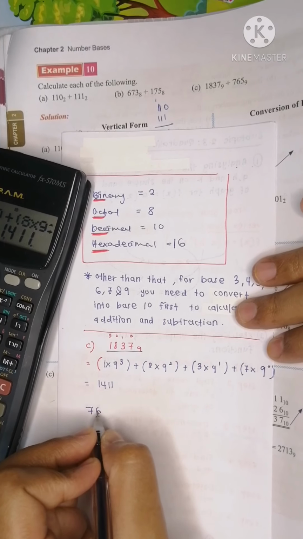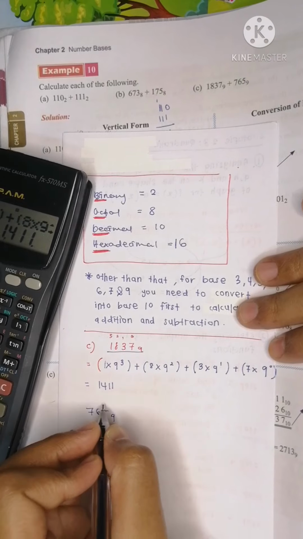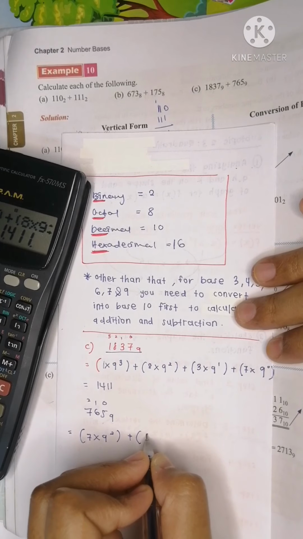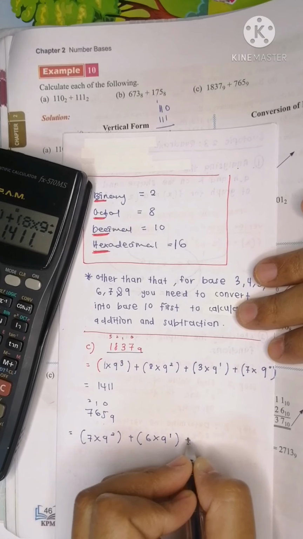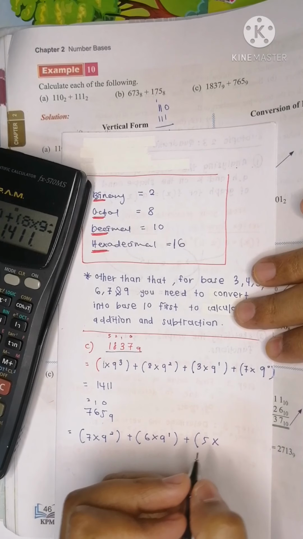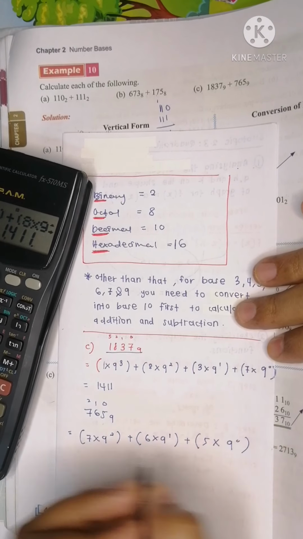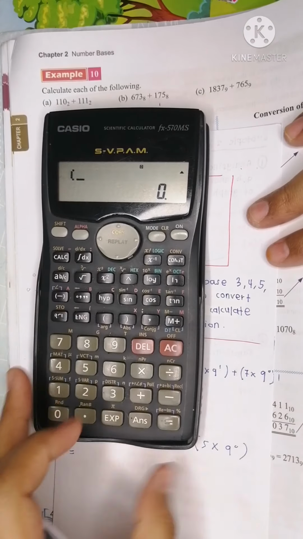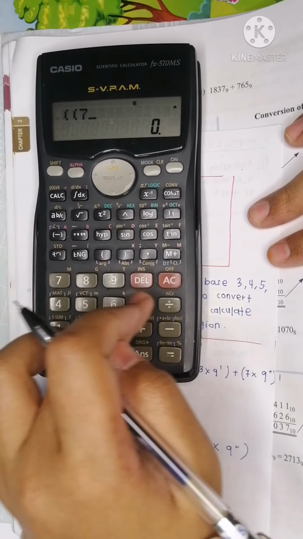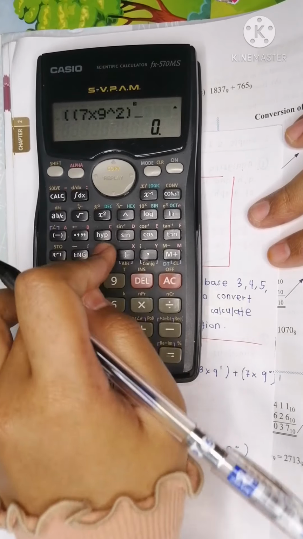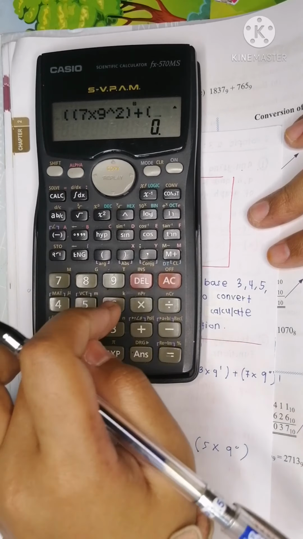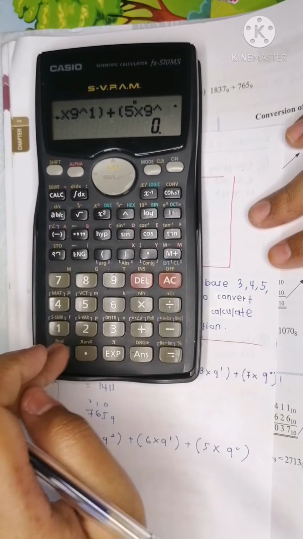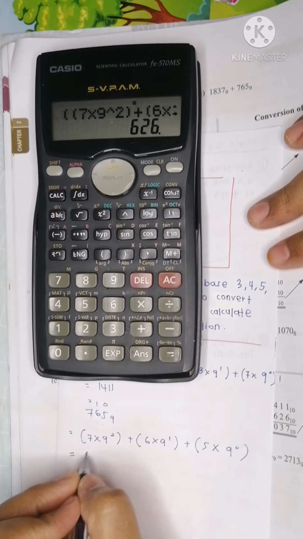Another one is 765 base 9. Positions 0, 1, 2. So 7 multiplied by 9 to the power of 2 plus 6 multiplied by 9 to the power of 1 plus 5 multiplied by 9 to the power of 0, and then key in your calculator. 7 multiplied by 9 to the power of 2 close bracket plus 6 multiplied by 9 to the power of 1 plus 5 multiplied by 9 to the power of 0. So your answer will be 626.